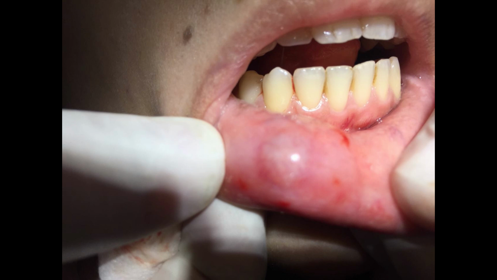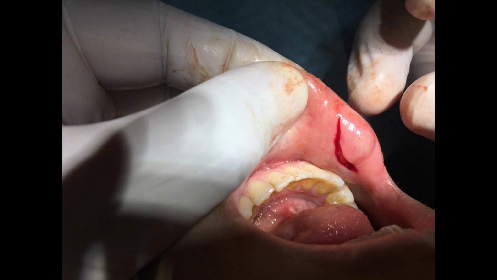As we can see, the lesion was quite big, and the patient was explained the procedure a little bit, and the patient opted for it, and we removed the mucocele effectively and very carefully.